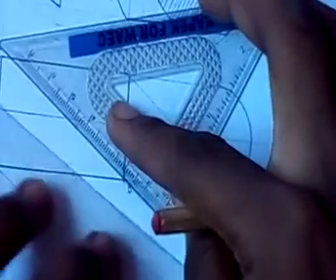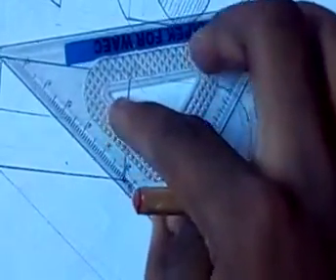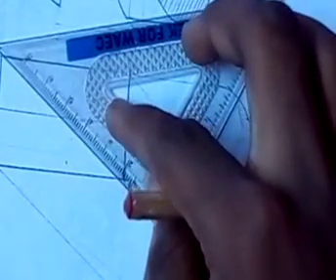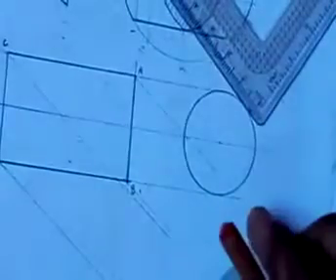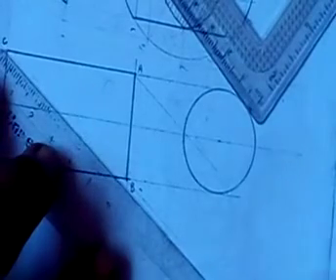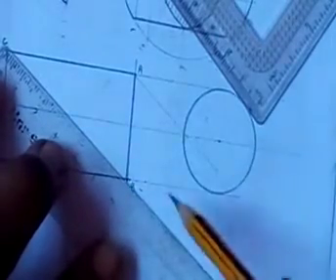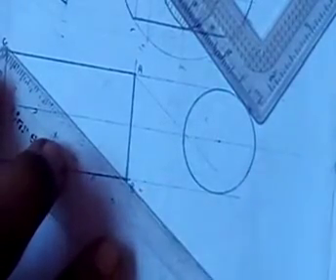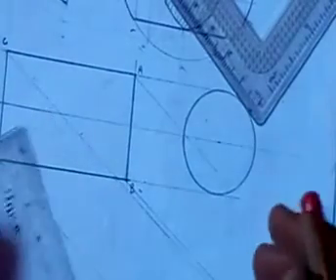So we have this one here. Good. Then let's draw a line parallel to it here. There we go. So finally we've radiated lines from all the points.